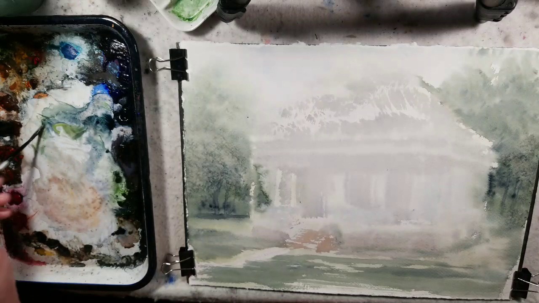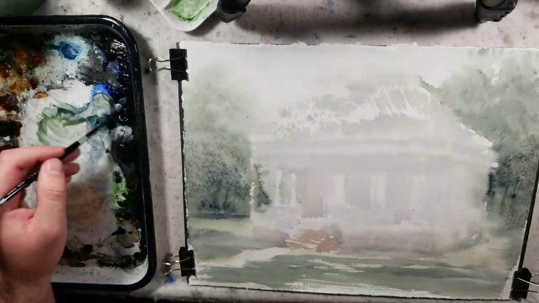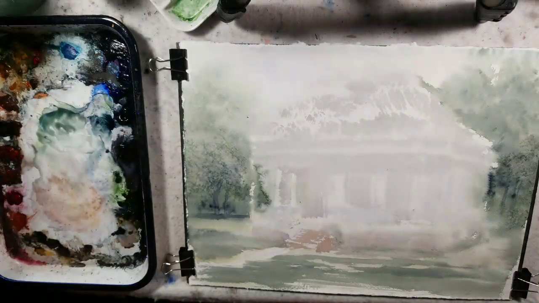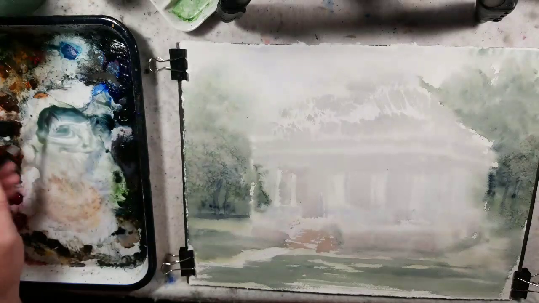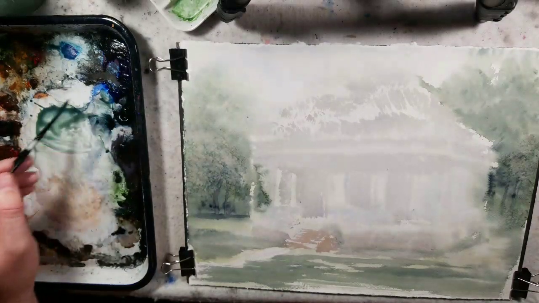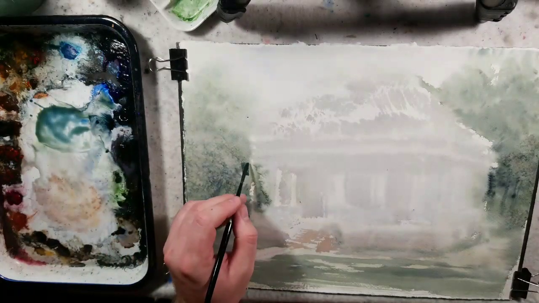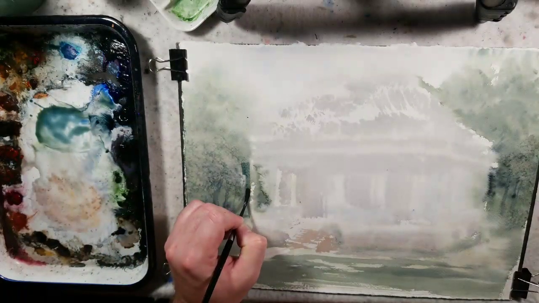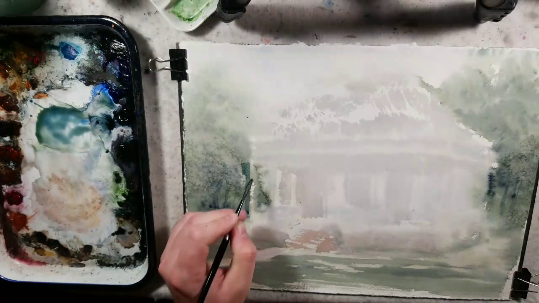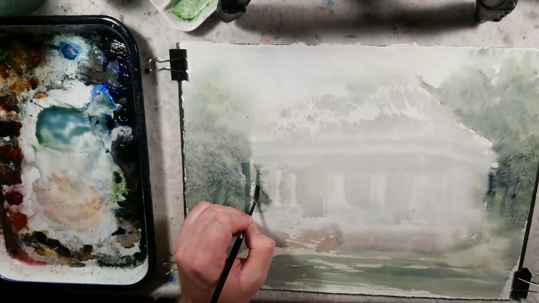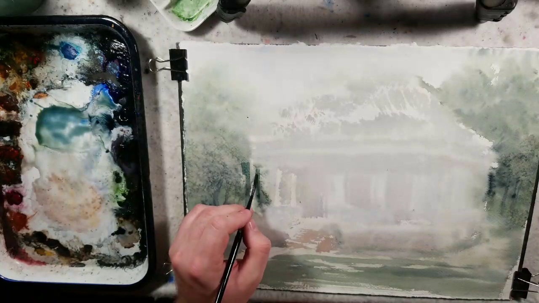Let me play around with this background. So this is a different approach for me. I'm going to mix up a green, ultramarine, lemon yellow, and this right here, that right there.